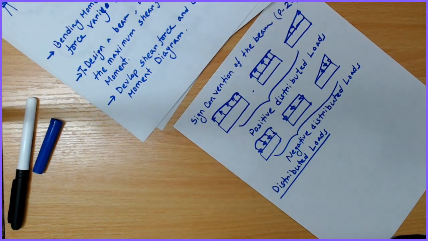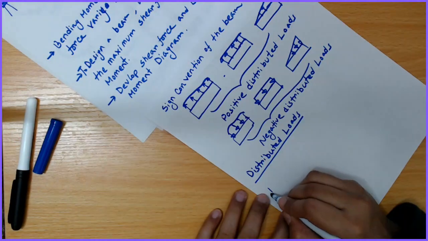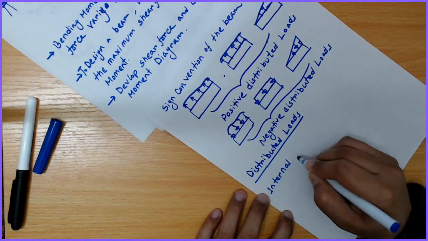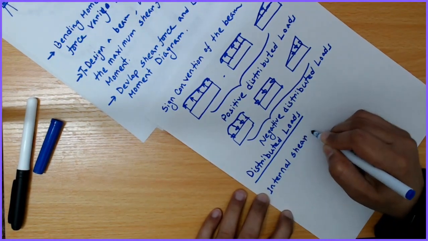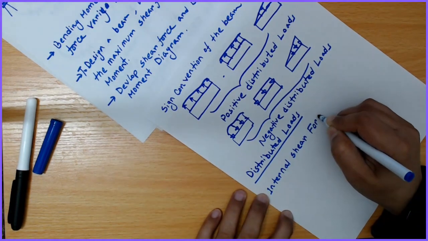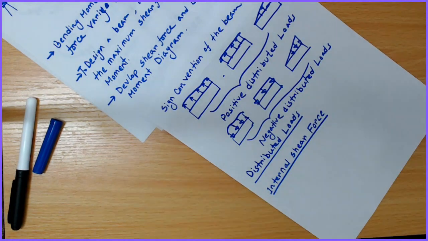Now the next is internal shear force. What is the sign convention of internal shear force?